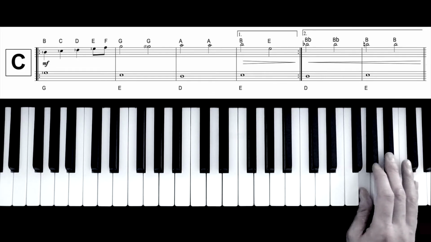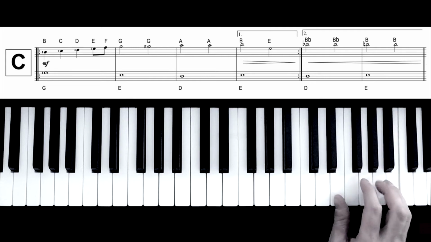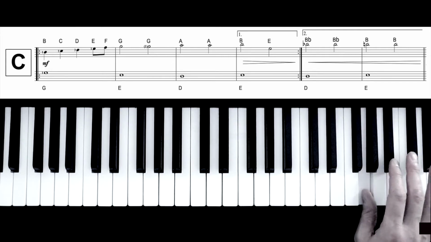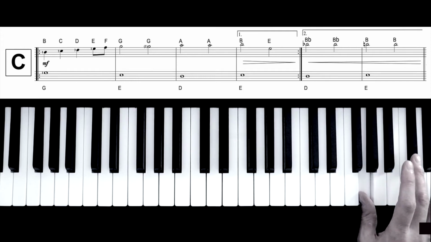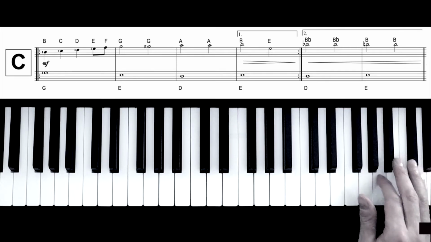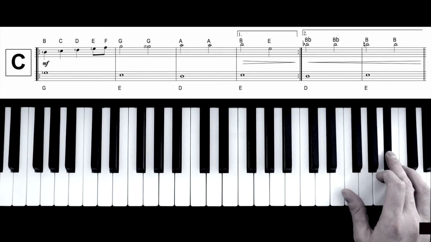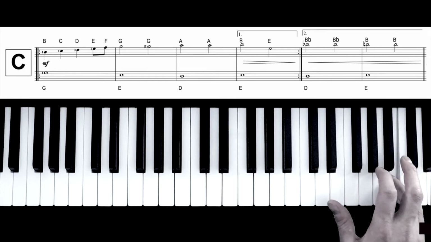Now I didn't do that the first time, but the second time I'm doing that so I can play the B flat as well. So it's G for 2, A for 2, then down to bar 13, B flat for 2, B for 2.